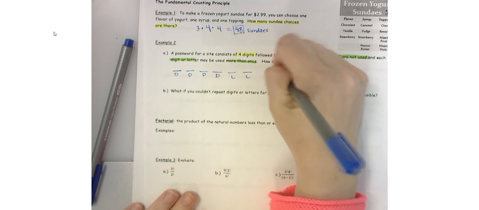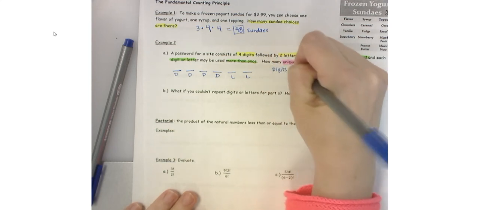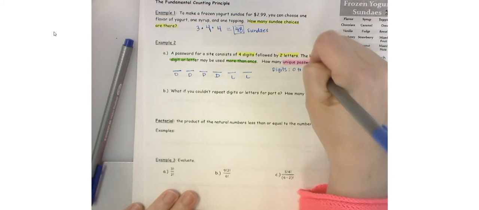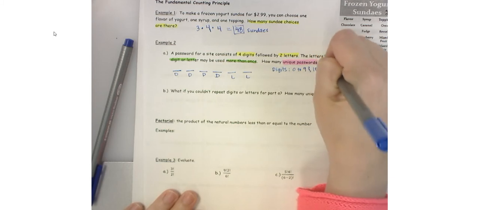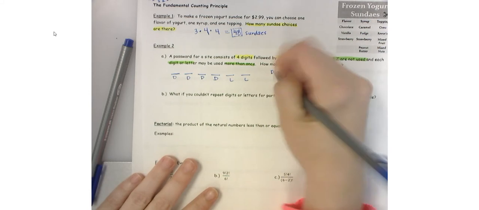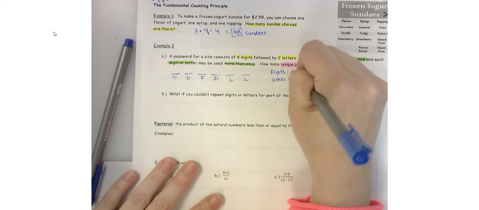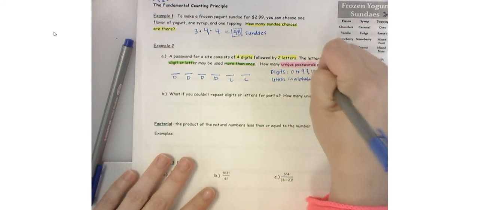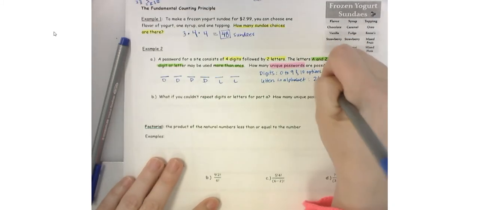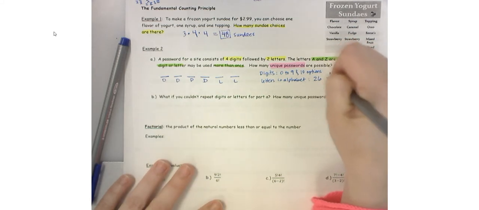Okay, how many digits do you guys think there are? 10. Yes. Why is there 10? 0. Okay, so your digits are 0 to 9, so there are 10 options. Okay, the alphabet has how many letters? 26. That's still not 22. 26 minus 2 is still not 22. Okay, so if you can't use A or Z, then you have 24 options. You can repeat these.